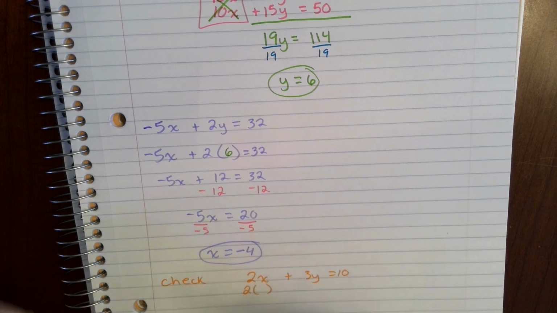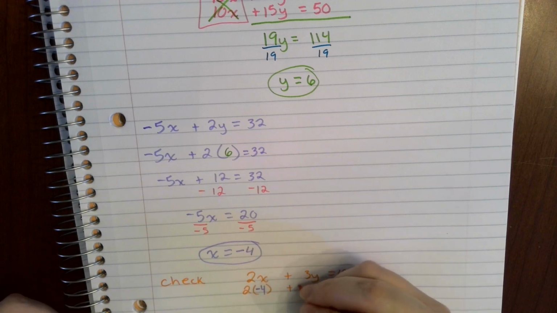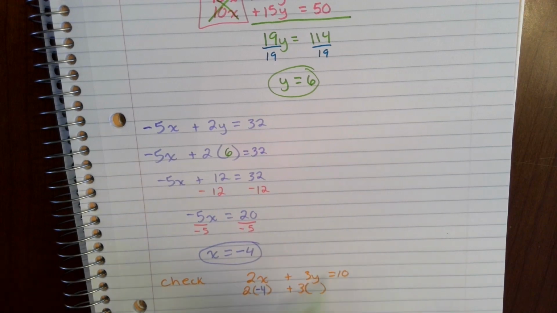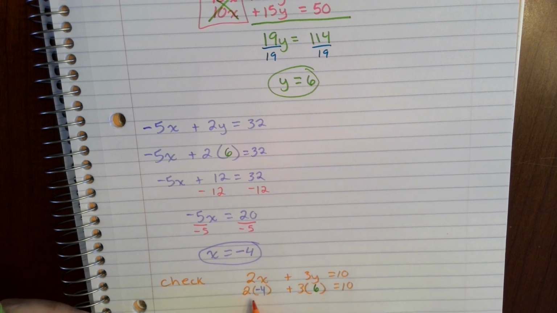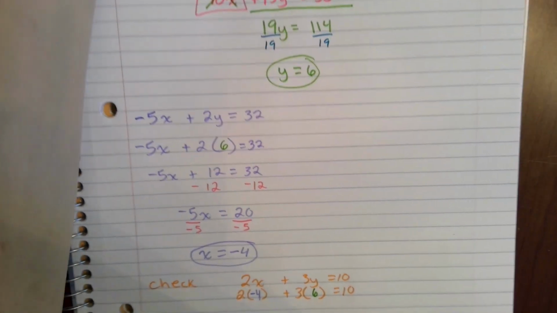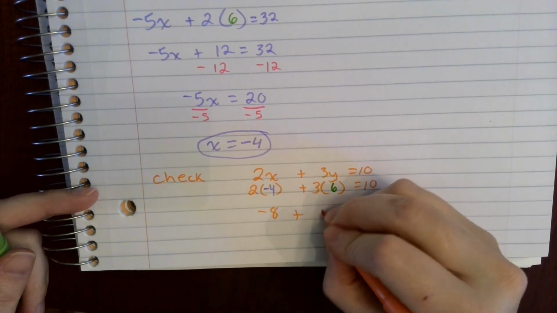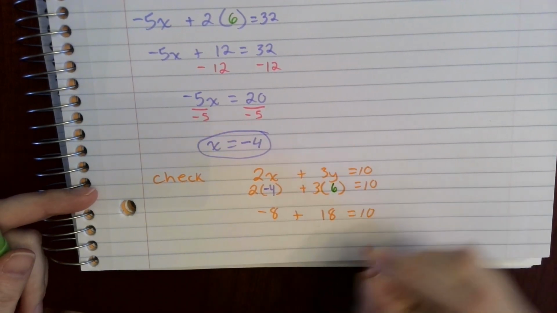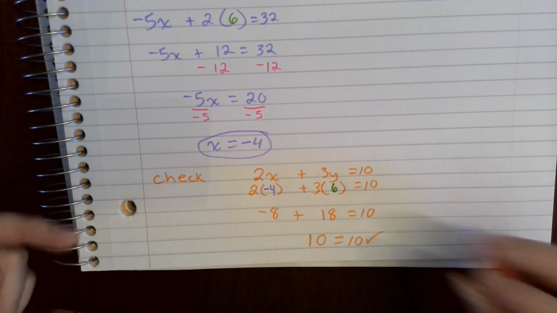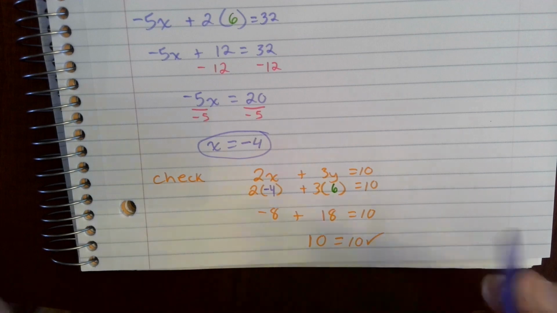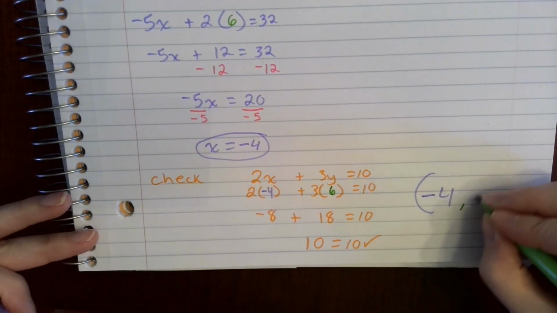So this now becomes 2 times negative 4 plus 3 times 6, and that's equal to 10. 2 times negative 4 is going to give me a negative 8. 3 times 6 is a positive 18. And when I add negative 8 and 18 together, I get a positive 10, so it checks out. So then I have negative 4 as my x value, positive 6 as my y.